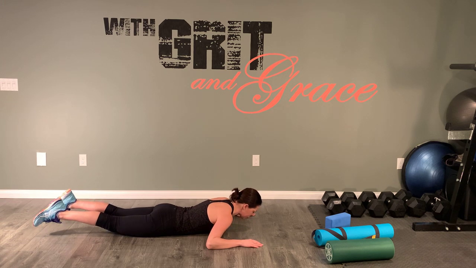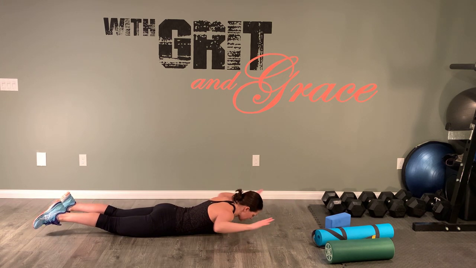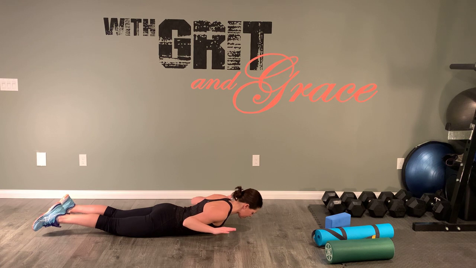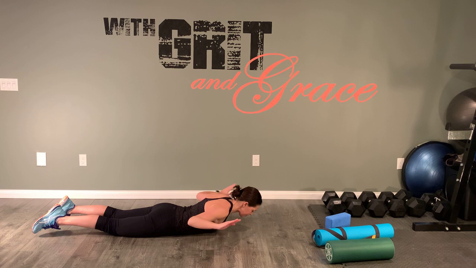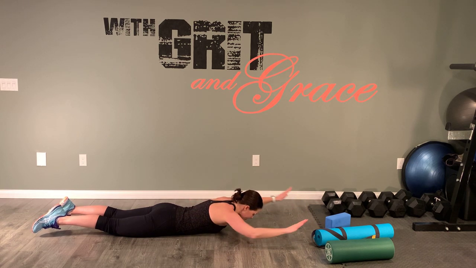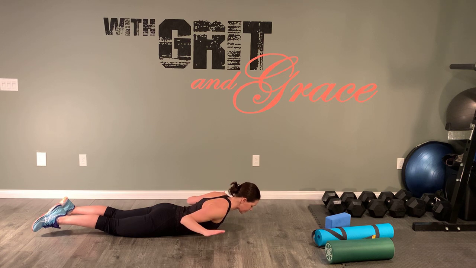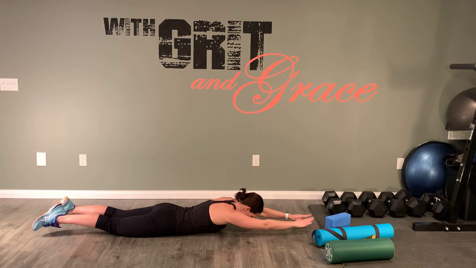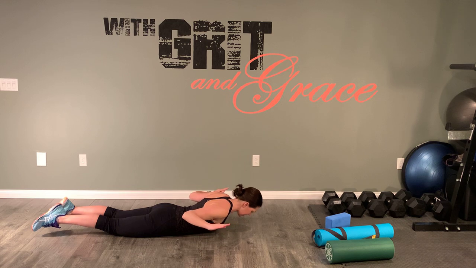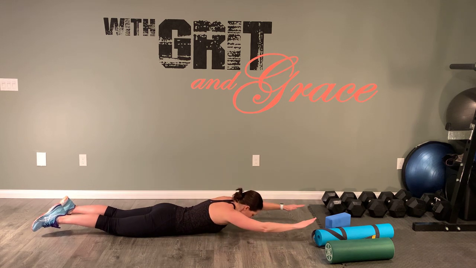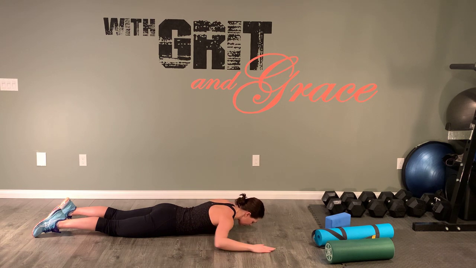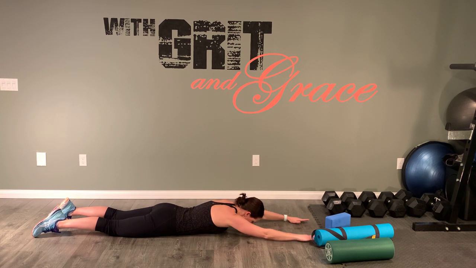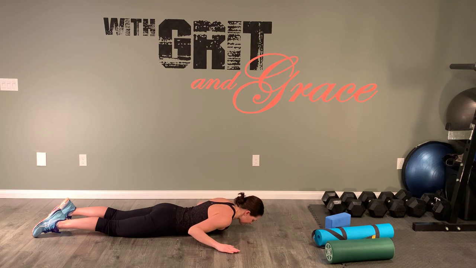So you can go up into a little bit of a back extension and then focus on taking those arms actively through, forward, and squeeze. Trying to keep neck neutral. You can also take this down and just slide along the floor, focusing again on range of motion.